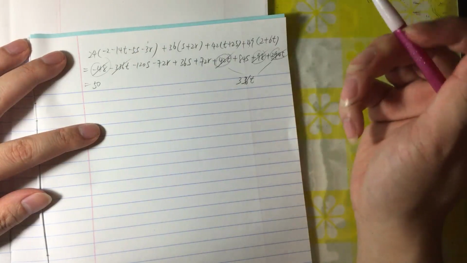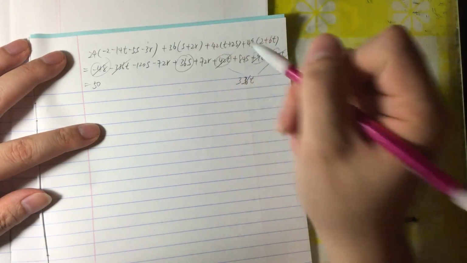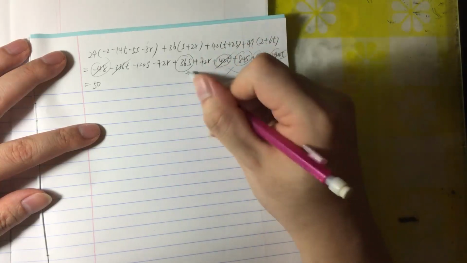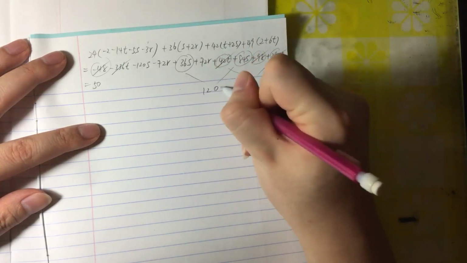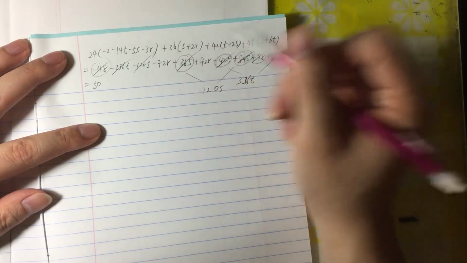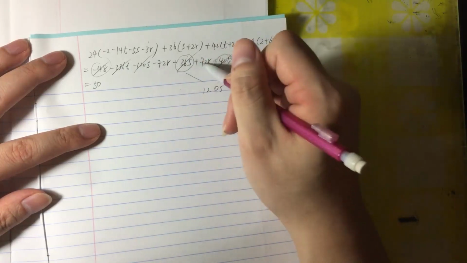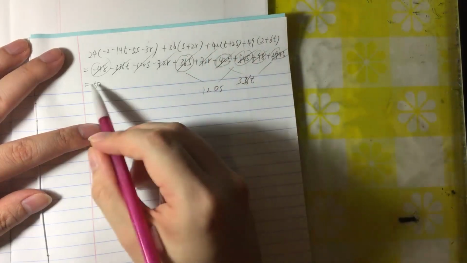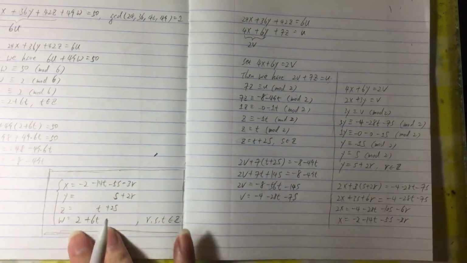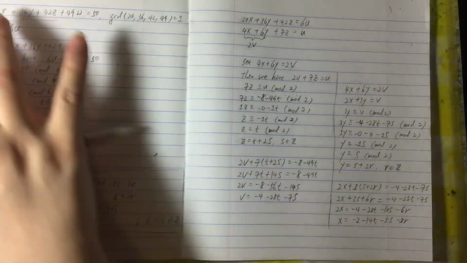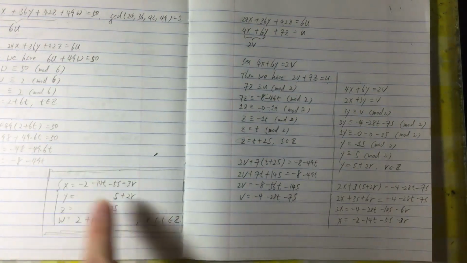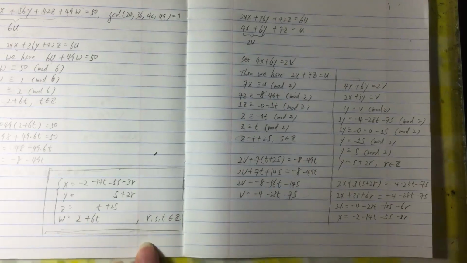Then 36s plus 84s is 120s. Positive 120s cancels negative 120s. And negative 72r cancels positive 72r. The answer is 50. So this is the correct solution. It satisfies this equation. x, y, z, w satisfies this equation. And they are all integers for all r, s, t. That's the solution to this linear Diophantine equation.